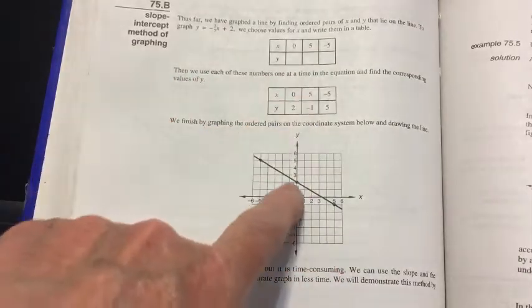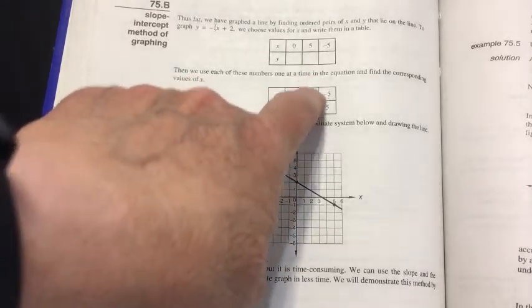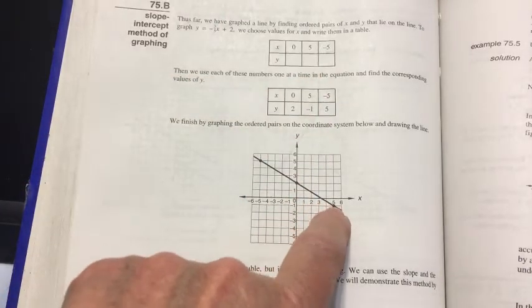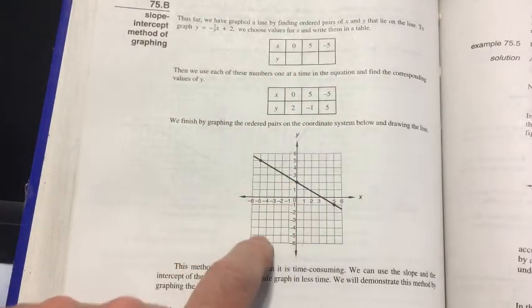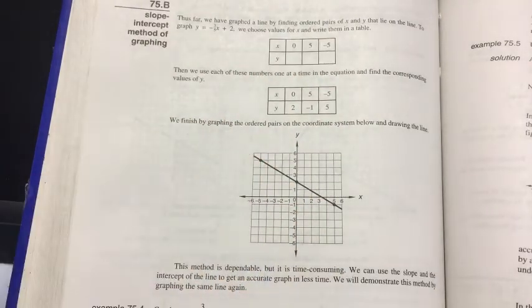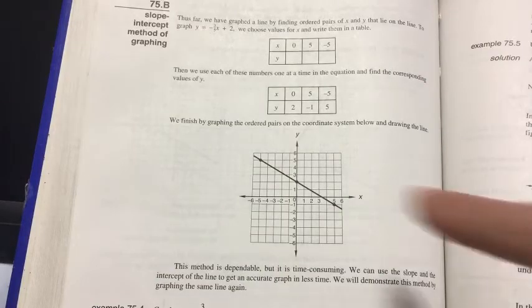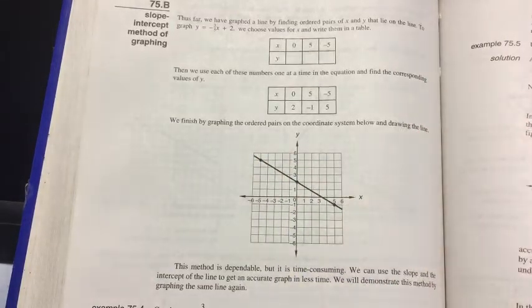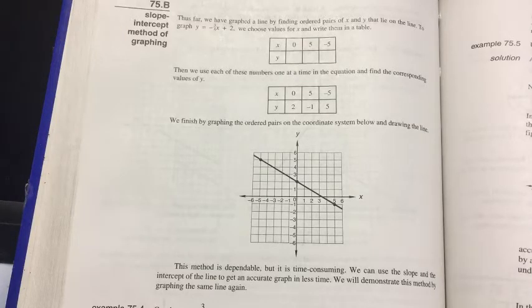So 0, 2 is here, and 5, negative 1 is here, and negative 5, 5 is right there. Okay, so they're graphing each point and then drawing a straight line through the 3 points. This method is dependable, but it is time consuming.